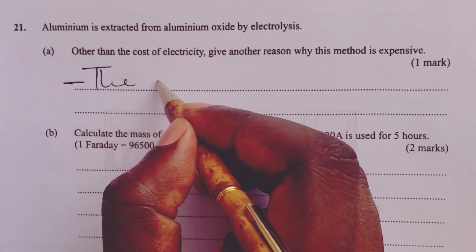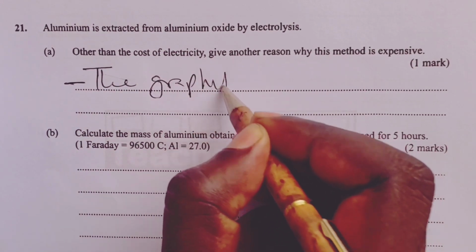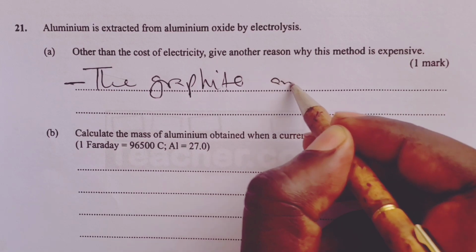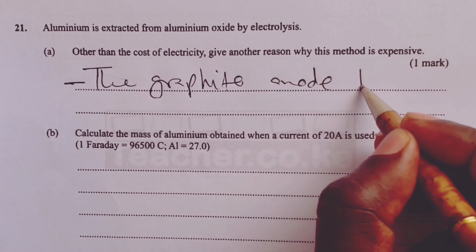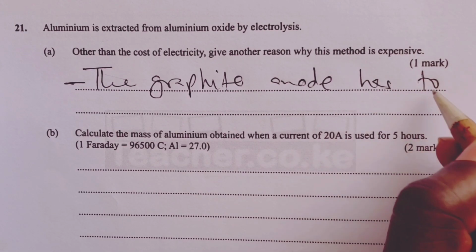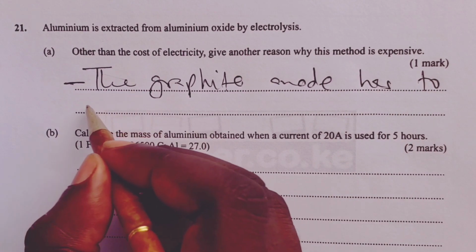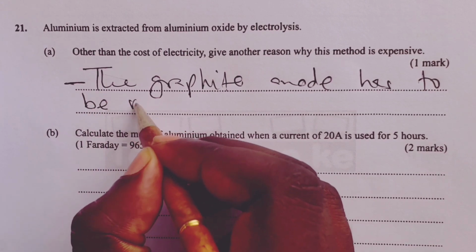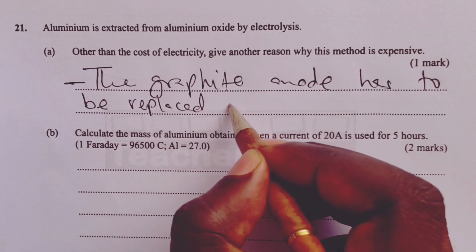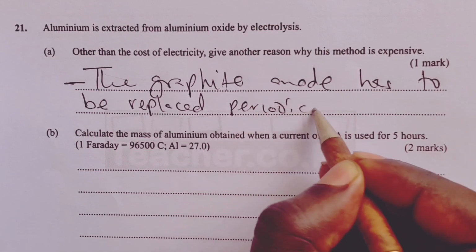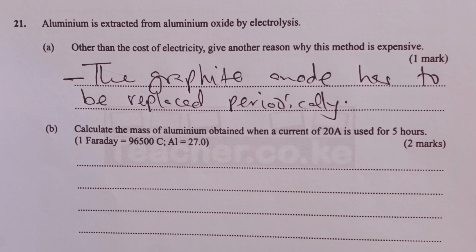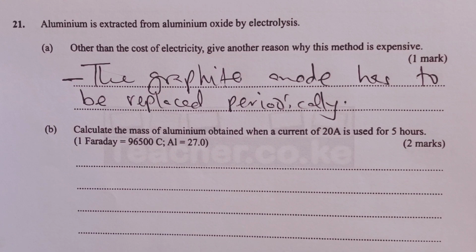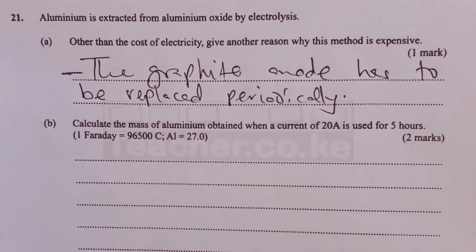The method is expensive because the graphite used as anode, we are told when we are learning about aluminum extraction, has to be replaced periodically. This is not a very cheap act because you have to buy the graphite more often. That would actually make the costs go higher.